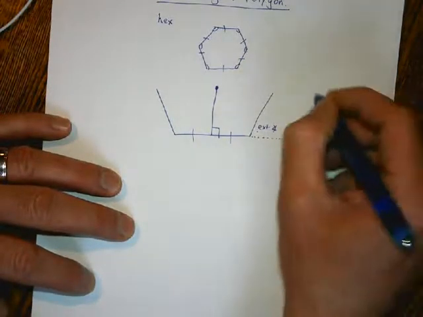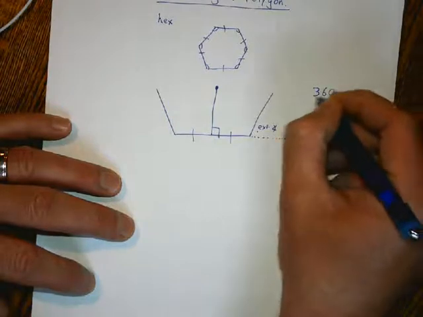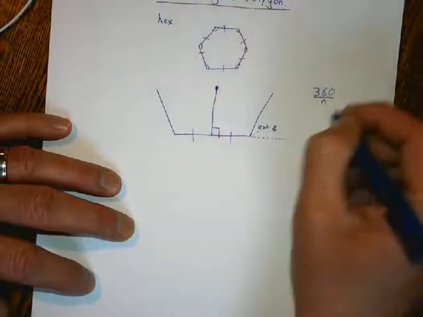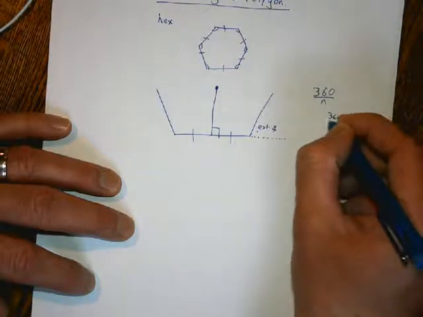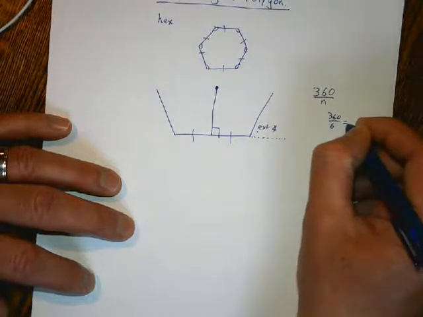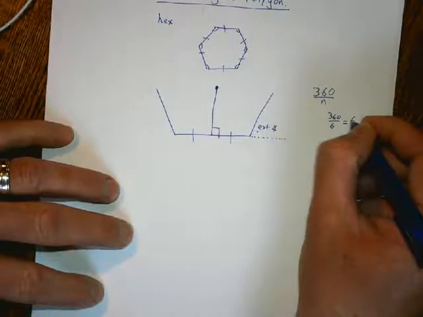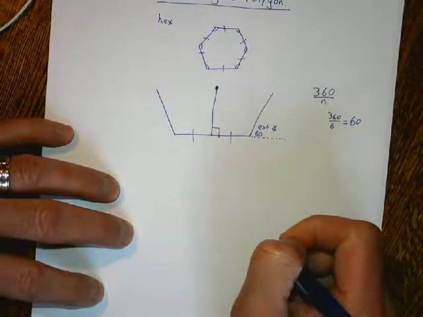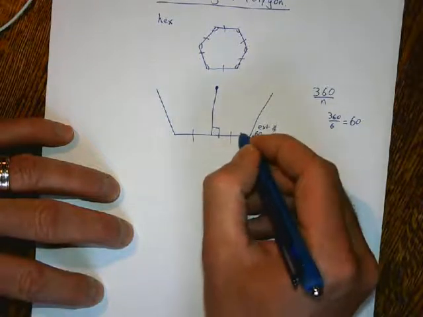So what we want to do here is remember how to find an exterior angle. We would always take 360 degrees and divide it by the number of sides. So a hexagon has 6 sides. So we take 360 divided by 6, and that would give us our exterior angle of 60 degrees. So, if it's 60 degrees there, that means the supplement to it is 120.